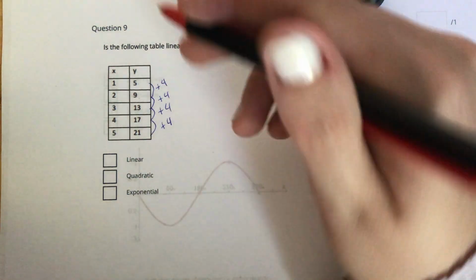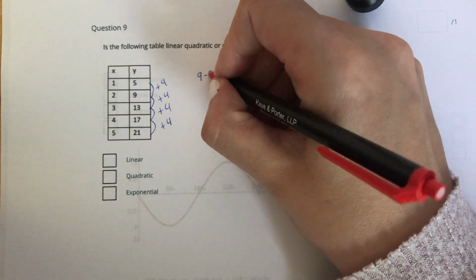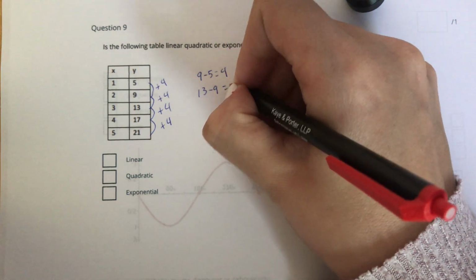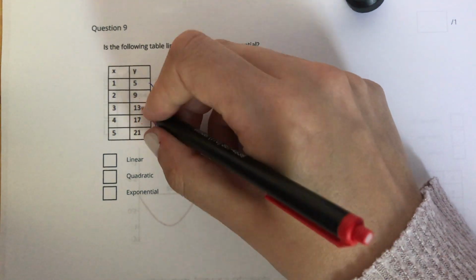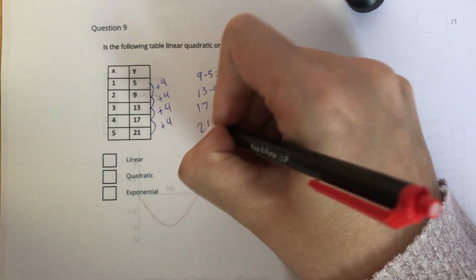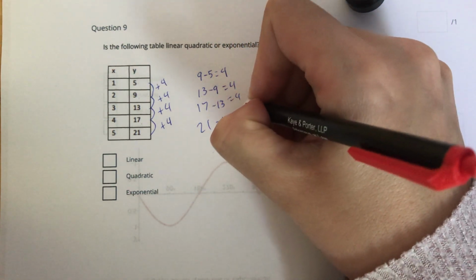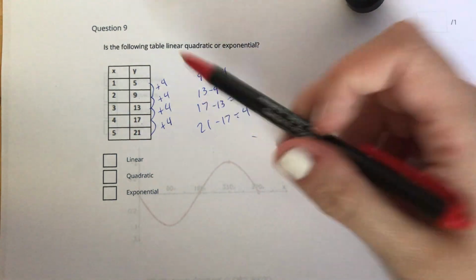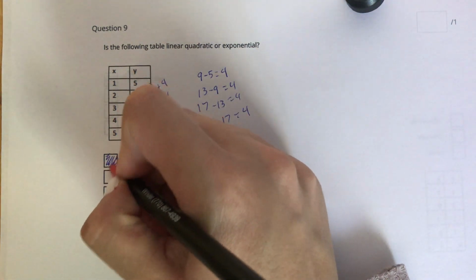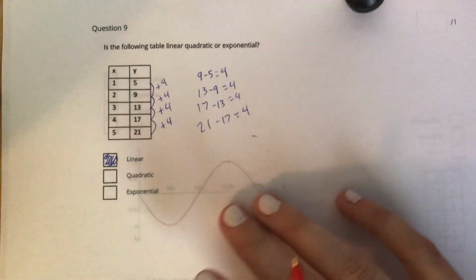If you're not sure, you can always do 9 minus 5, which is 4. 13 minus 9, which is 4. 17 minus 13, which is 4. And then 21 minus 17, which is 4. So if you're not sure, just use the opposite operation and subtract. But if we're adding by the same amount, we know that it is linear.